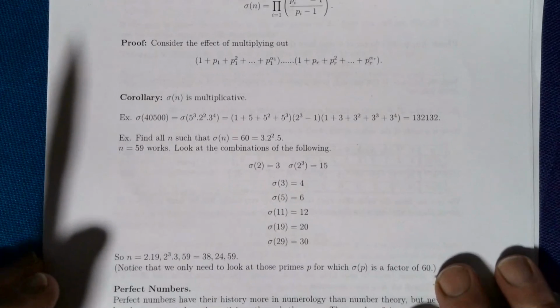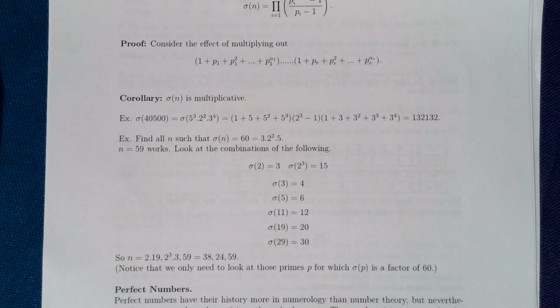And that is the end of that little section, and we'll finish off this section next time with a look at some perfect numbers.